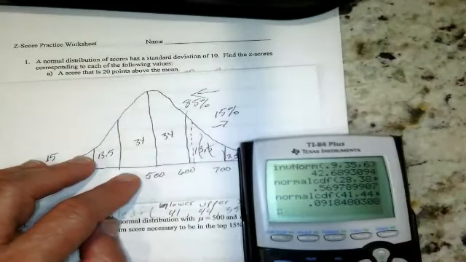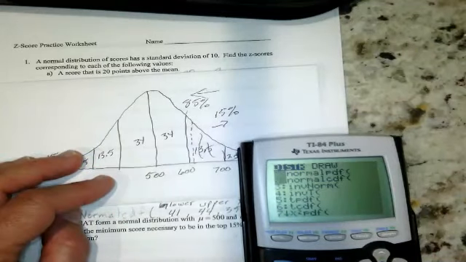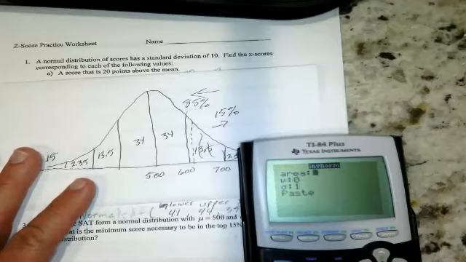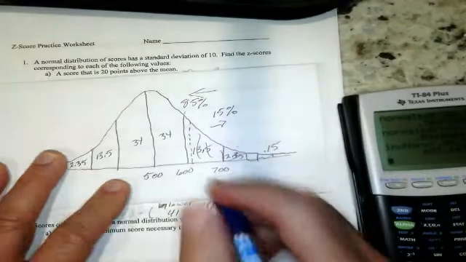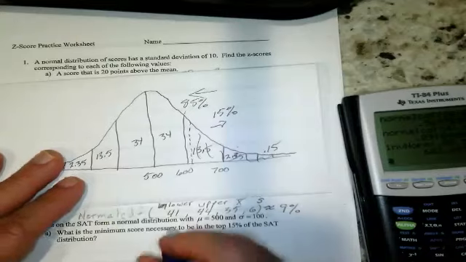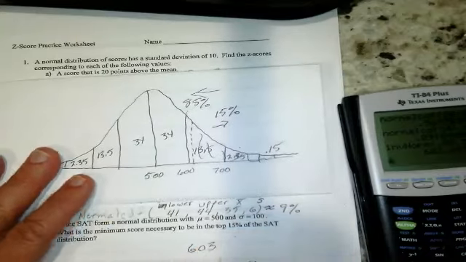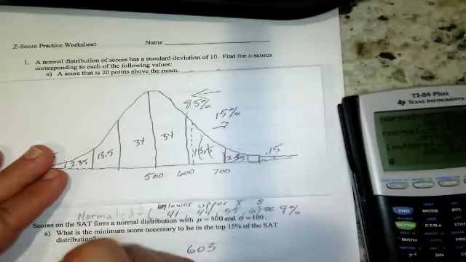Again, area under the curve is given to us. So we're doing inverse norm, 0.85, 500, 100. That tells us a score of about 603. Okay, that's about a 603. So let's write down our thing here. Inverse norm.